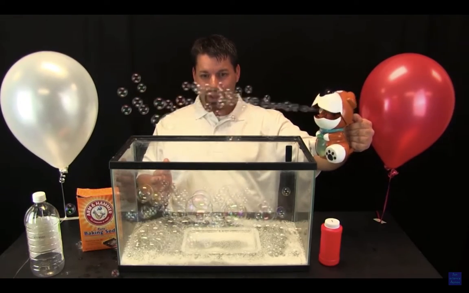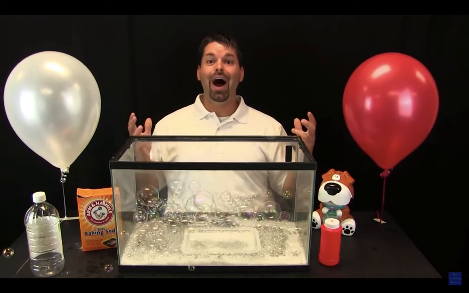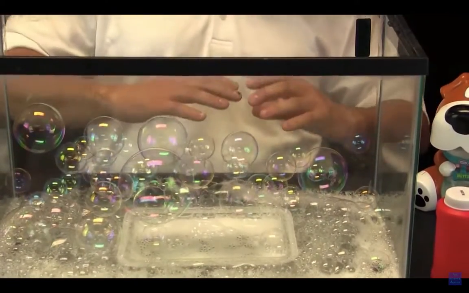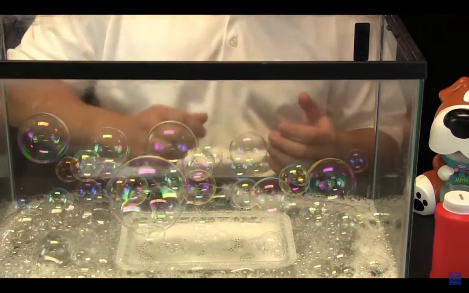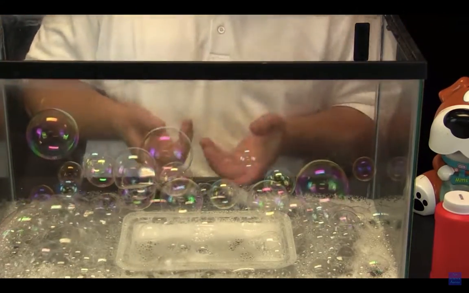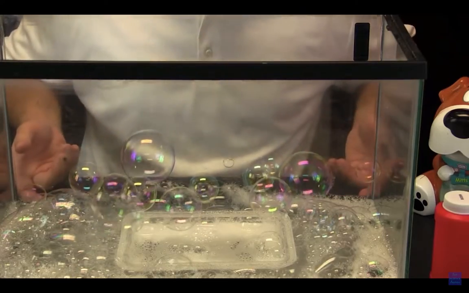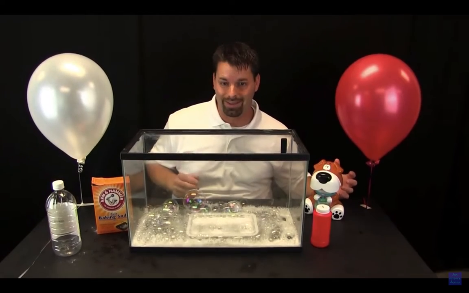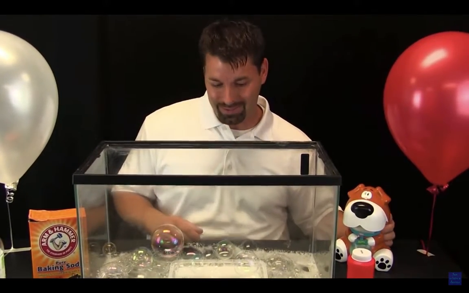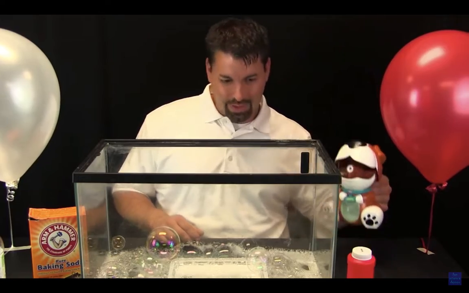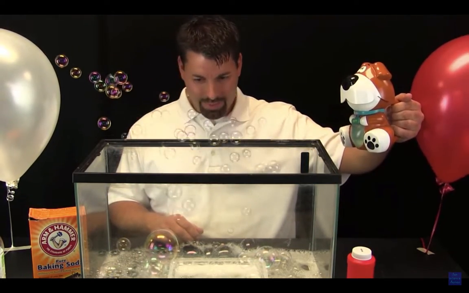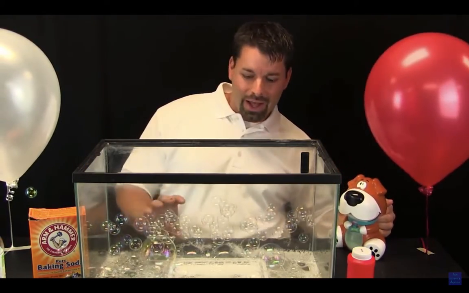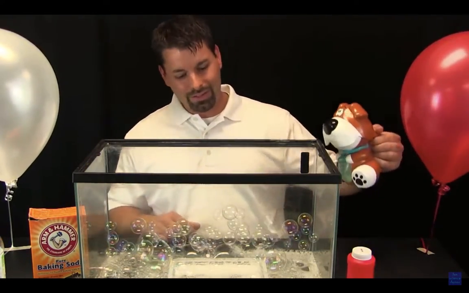Mitt's blowing bubbles, and they're not sinking to the bottom of this tank. Why? It's science. There is a layer of gas, carbon dioxide gas, that's actually keeping those bubbles from hitting the bottom of the tank. Remember I said matter takes up space? Well, this carbon dioxide gas is taking up space in the tank. It's actually keeping the bubbles up off the bottom of the tank. Matter takes up space. It's made of stuff. Keep going, Mitt. And they're still there. There's a layer of carbon dioxide gas. It's taking up space.